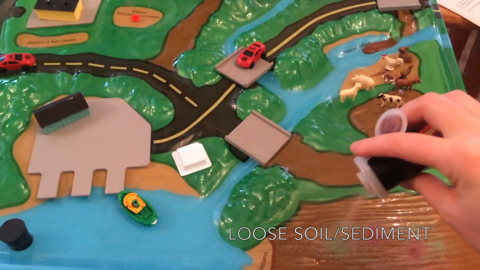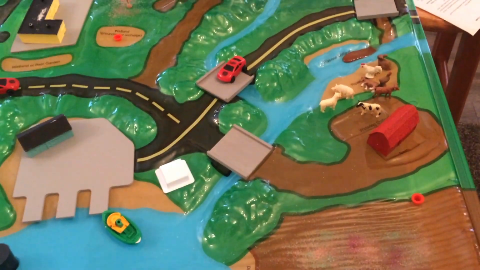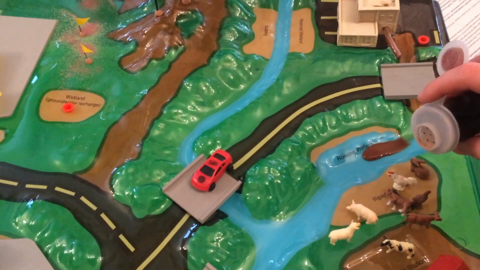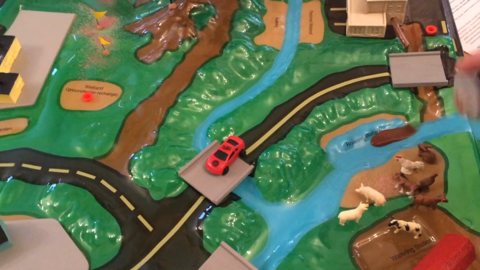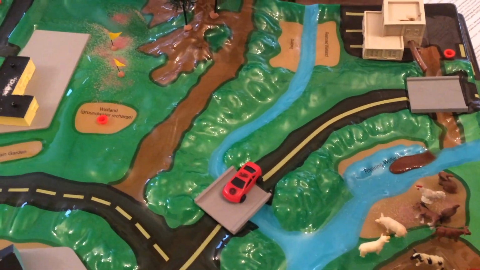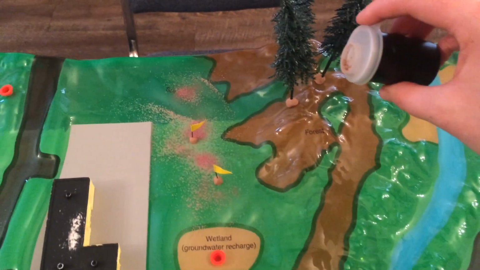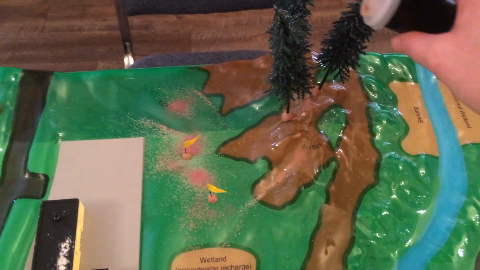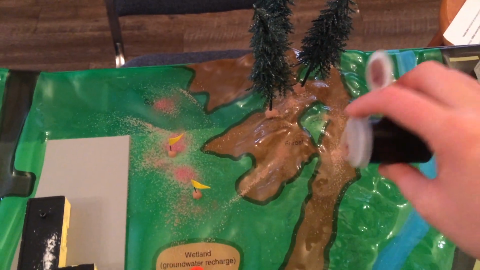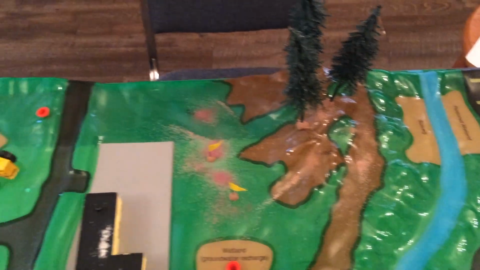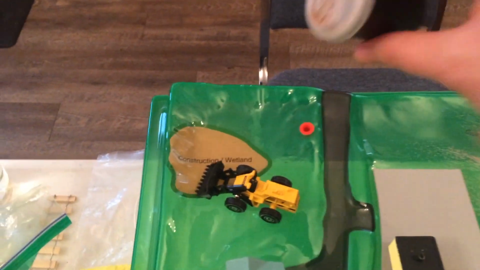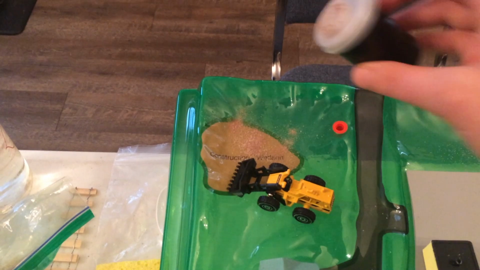Our next pollutant is cocoa, that represents loose soil, so we'll probably find that on our croplands, over here where the animals are going down to the stream to the creek and eroding the bank. Also in our forestry area, depending on the logging practices, and a bit on that dirt road going up as well. And then we'll probably also find some loose dirt on our construction site.